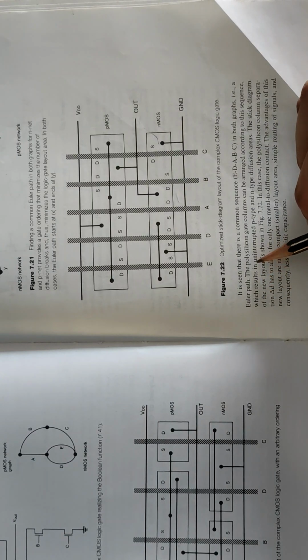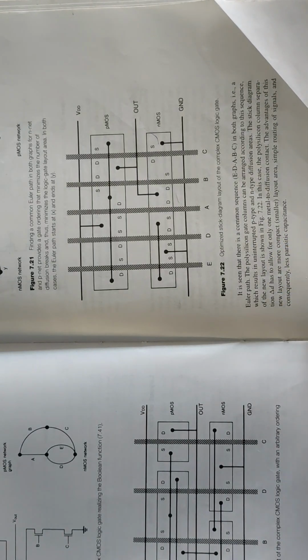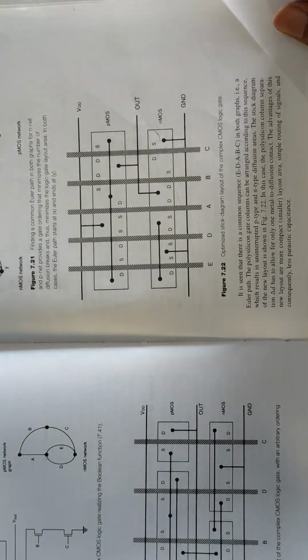At its edge, the Euler path for polysilicon gate columns can be arranged according to this sequence, which results in uninterrupted P-type and N-type diffusion areas. The stick diagram of the new layout is shown in the figure. In this case, the polysilicon column separation delta D has to allow for only one metal to diffusion contact. The advantages of this new layout are more compact, smaller layout area, simple routing of signals, and consequently less parasitic capacitance.